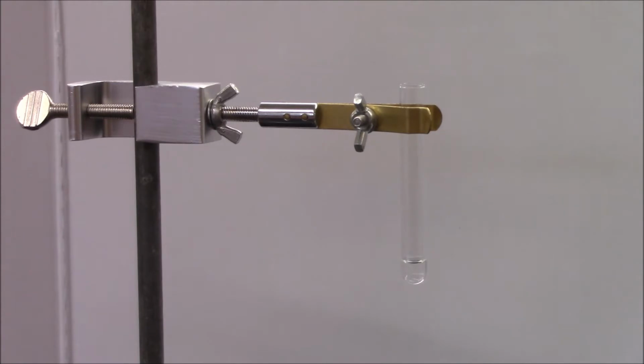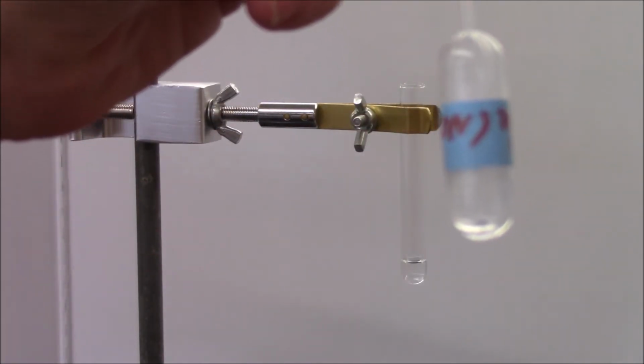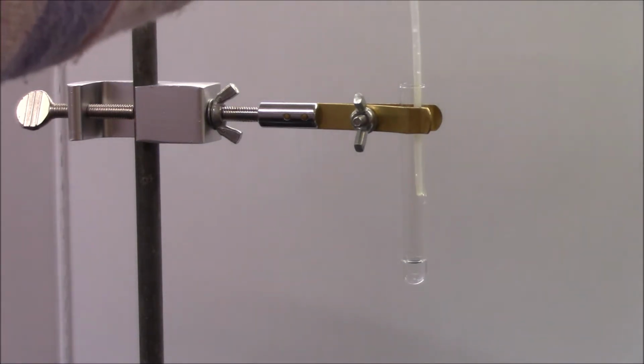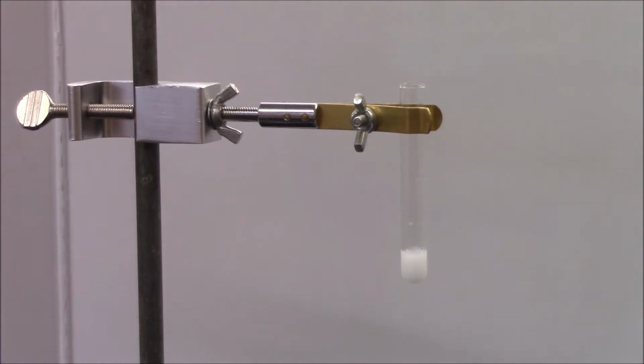To it, I'm going to be adding barium nitrate, Ba(NO3)2. Again, if I bring that in front of the camera, it's another clear, colorless solution. Let's see what happens. Oh. Immediately, the solution changes color. It changes to cloudy and white. Remember that if there's a color change, or the solution becomes cloudy, or both, like in this situation, what we have is a solid that has formed.